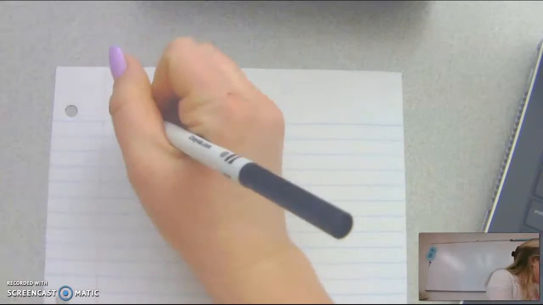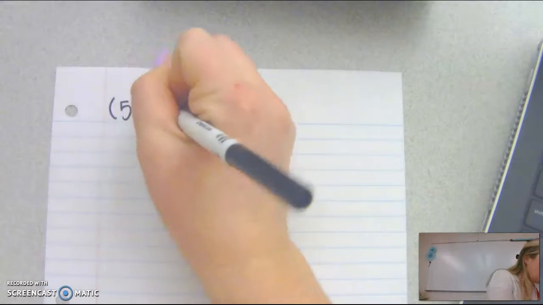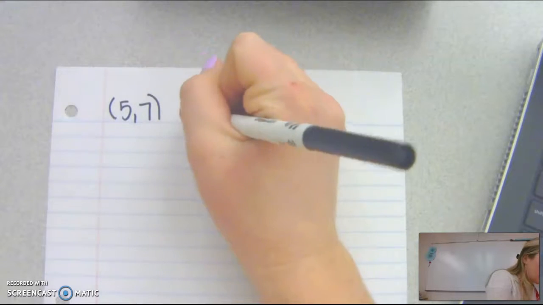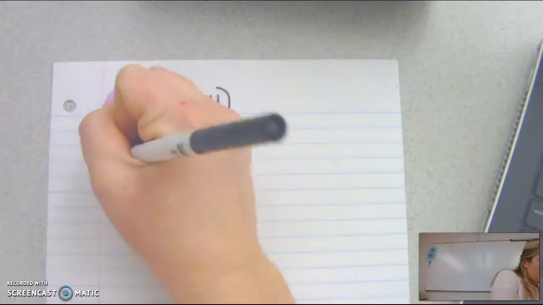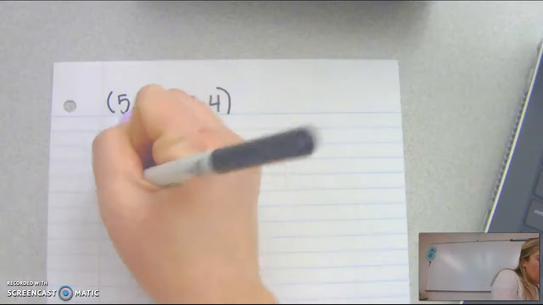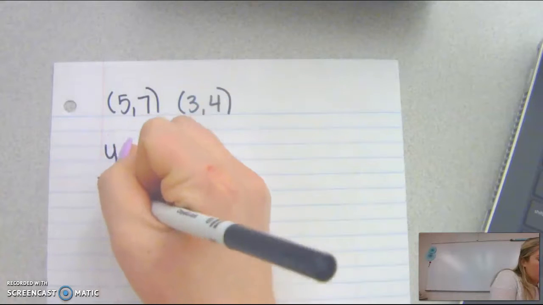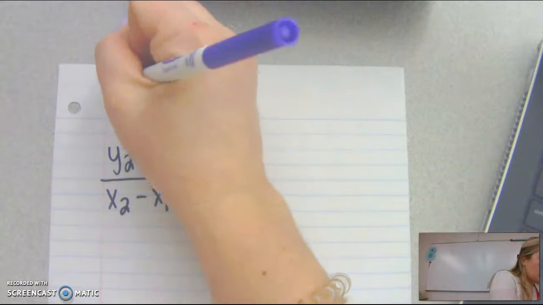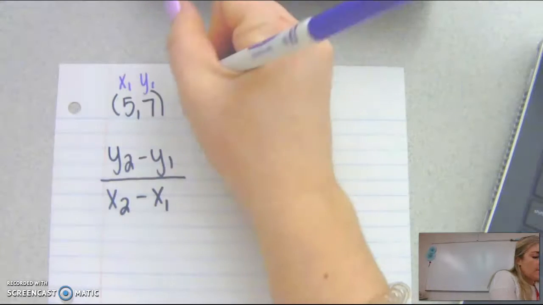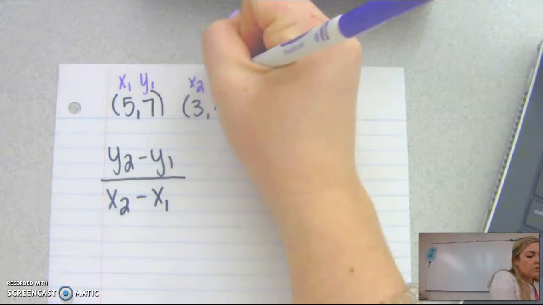So I am given the points (5, 7) and (3, 4). And when we find the slope of a line, we actually have a formula. The formula is y2 minus y1 over x2 minus x1. And up here, if I wasn't sure, I could always label my points. So my points are x1, y1, and x2, y2.